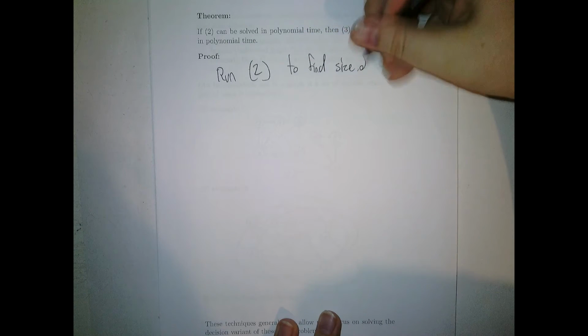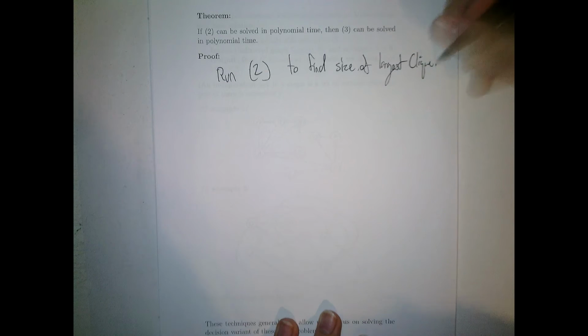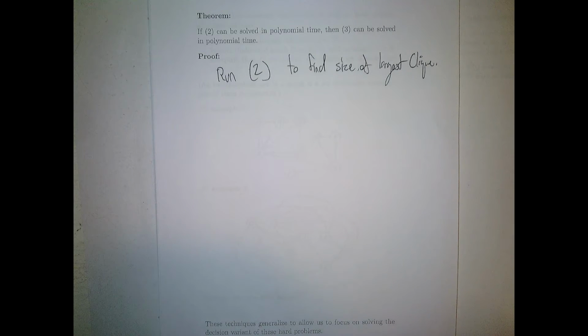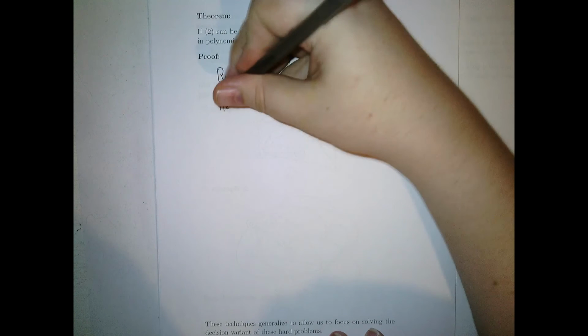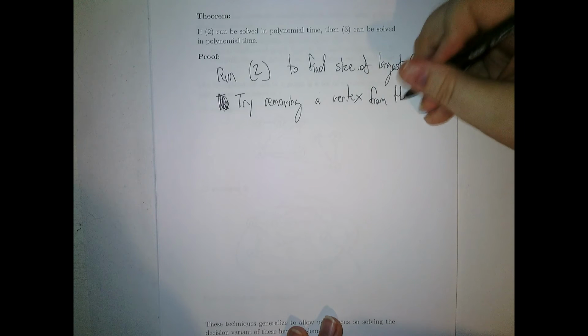So, to solve 3, let's just run 2 to find the size of the largest clique. So we know the size of the largest clique in the graph. Let's just try removing a vertex from the graph.